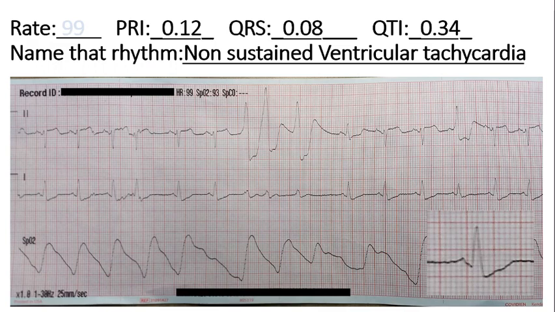PRI of 0.12, QRS of 0.08, QT interval of 0.34, and because this is 3 PVCs in a row without any baseline complexes in between, it's called a non-sustained ventricular tachycardia. Any 3 or more complexes like this in a row, it's ventricular tachycardia. Not enough to really do CPR on or have the person pass out and go into cardiac arrest.